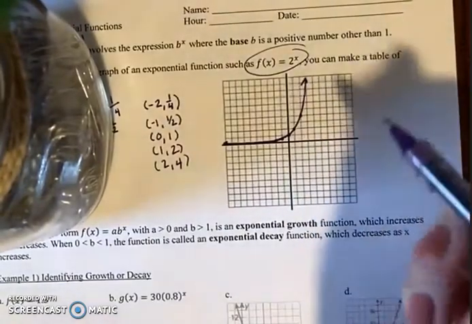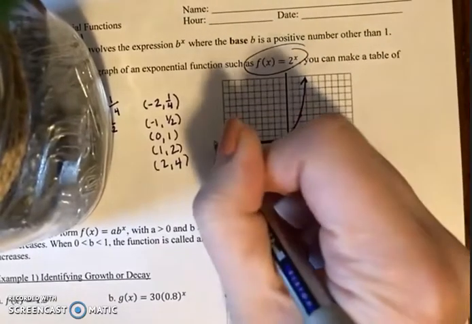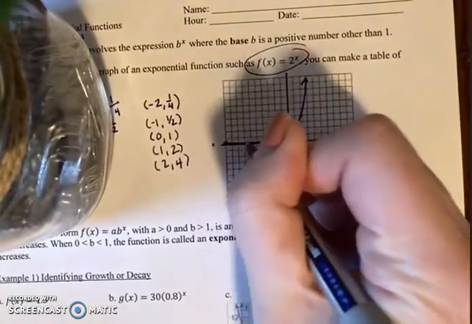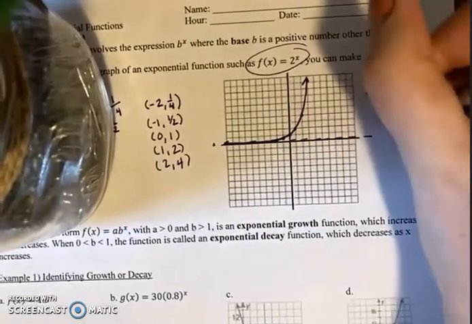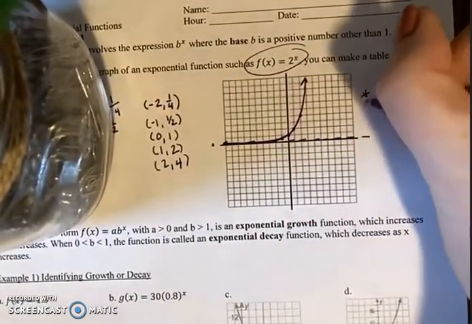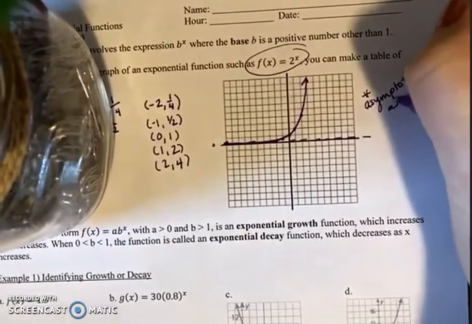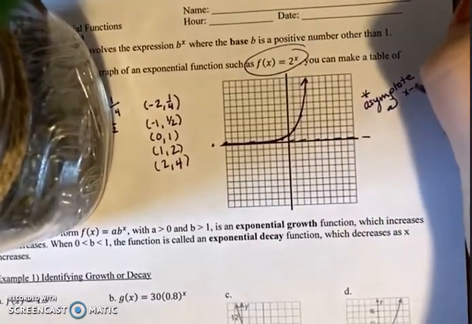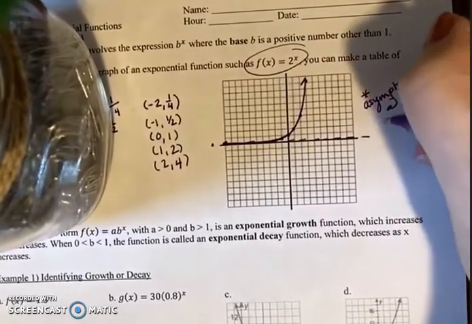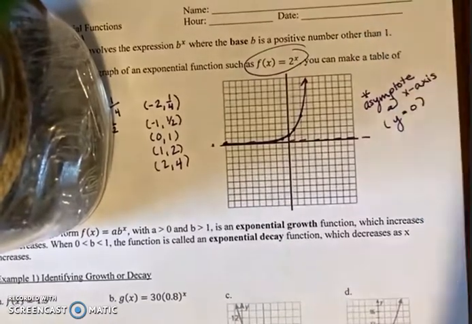So when something gets infinitely close to something else but never touches it, we call that an asymptote. Okay, so I'm just going to write that there is an asymptote at the x-axis, which in this case is y = 0.